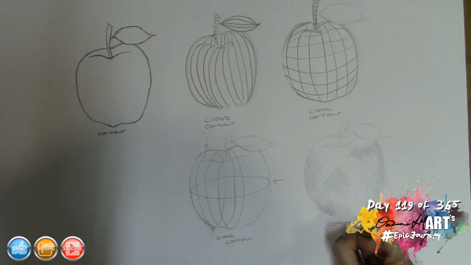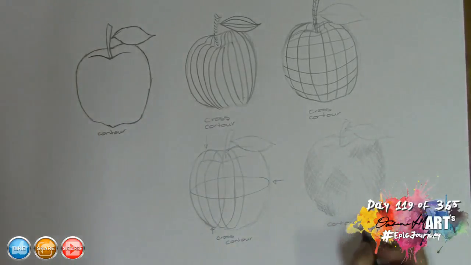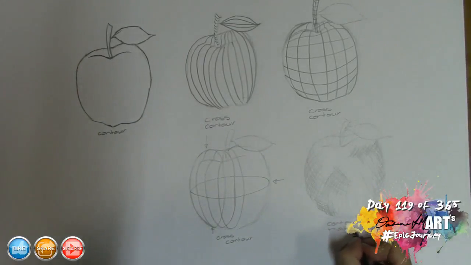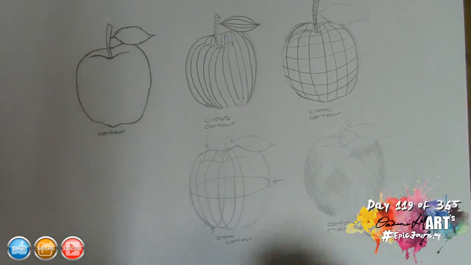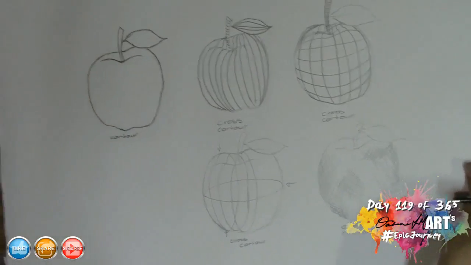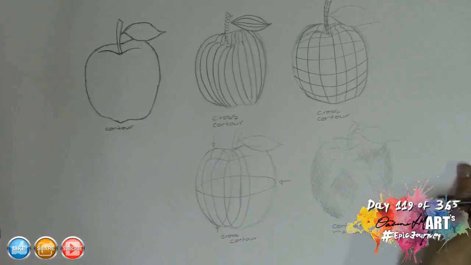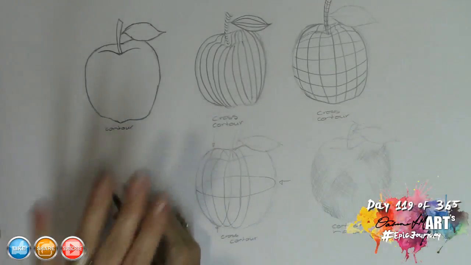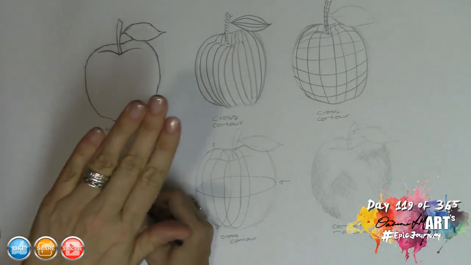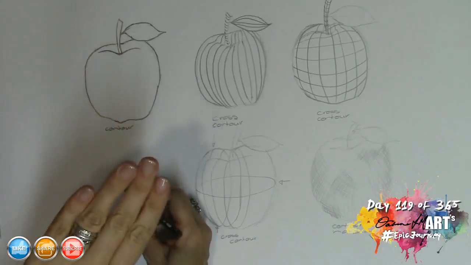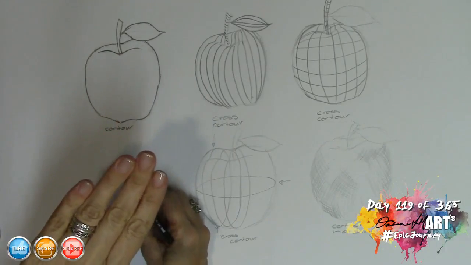But now all of this contour drawing can culminate in actually using contours in a hatching fashion, much like we did with our straight hatching, to actually describe the surface and add in the values to your drawing. And that's what I'm doing down the bottom right hand side, a little demonstration on cross contour hatching.